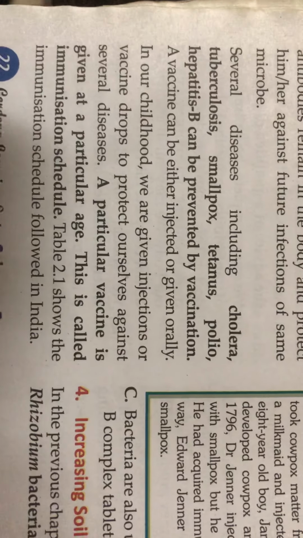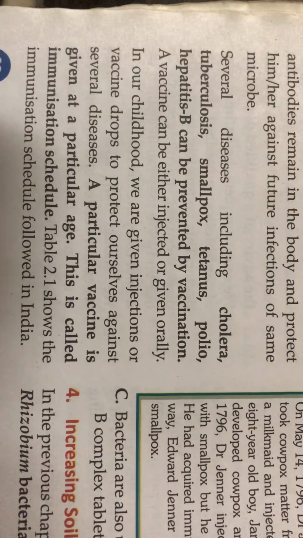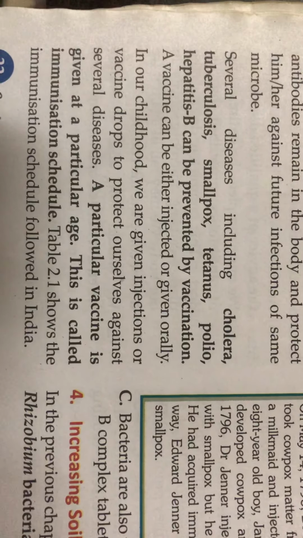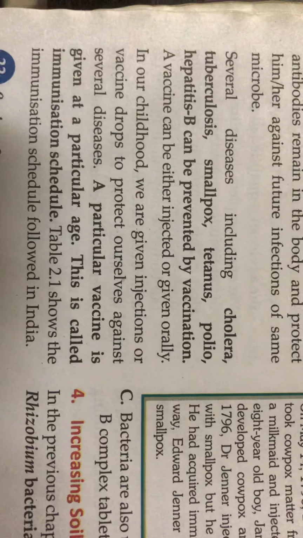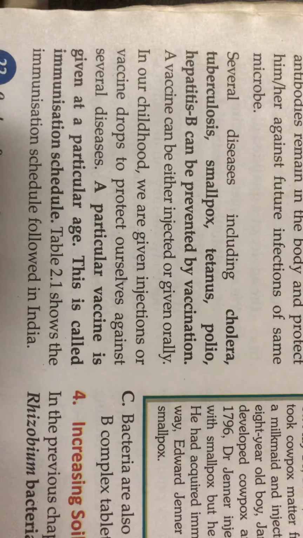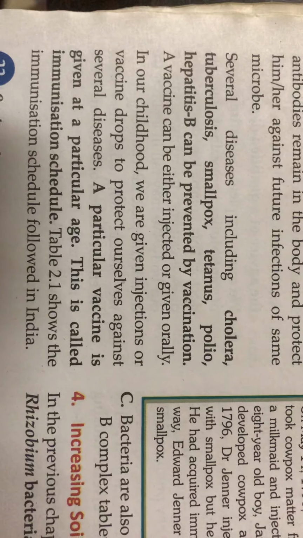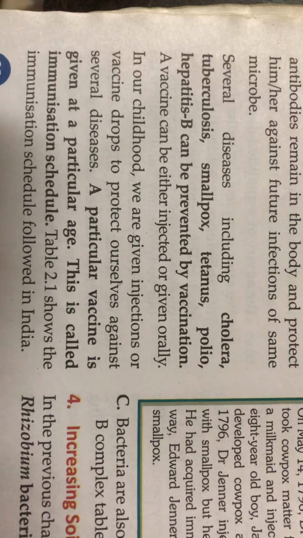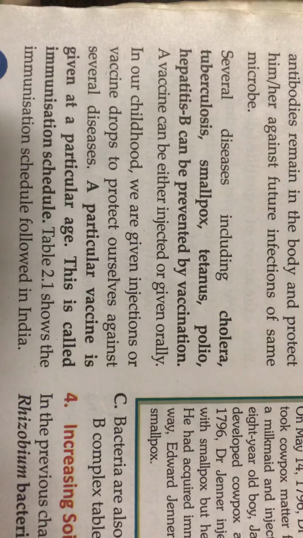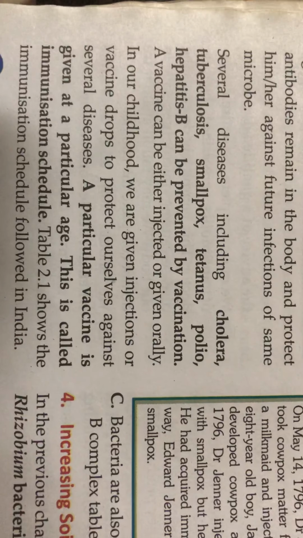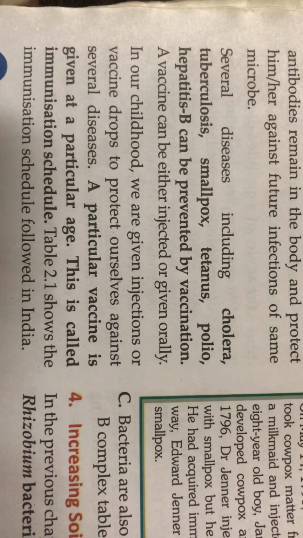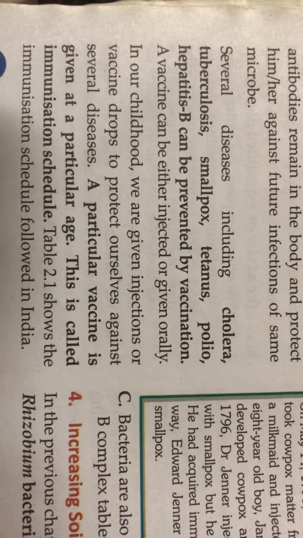In our childhood, we are given an injection or vaccine drops to protect ourselves against several diseases. At the age of 1, 2, 3, 4, we take vaccinations to prevent disease in the near future.